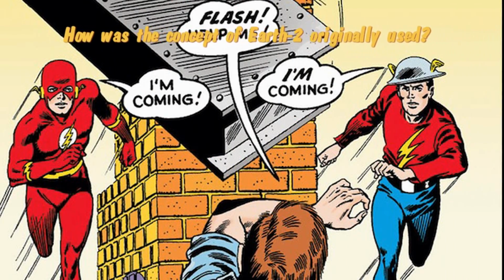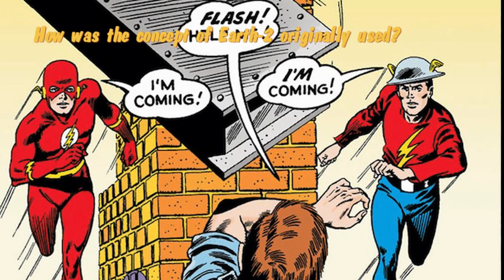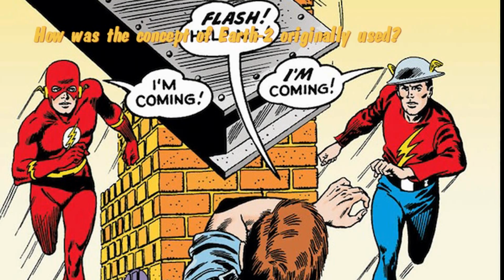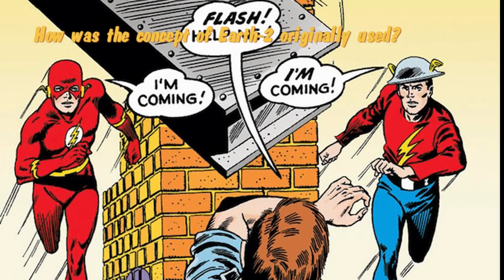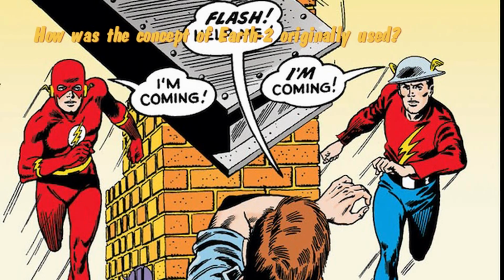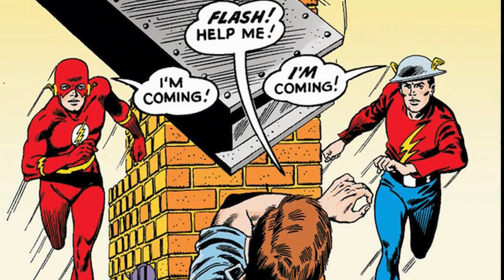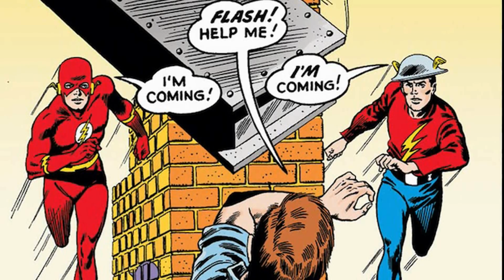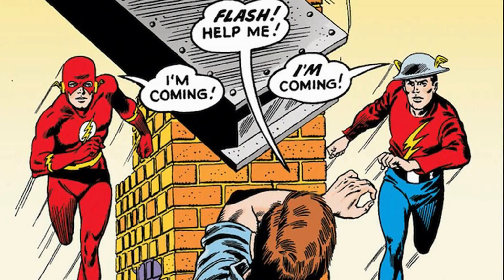How was the concept of Earth-2 originally used? Many characters originally published by DC during the Golden Age, which was before the mid-1950s, were revived in new versions during the Silver Age of comics. Later on, once the characters were revived, to explain in some cases why there were two versions of the same character, DC said that the older version of the character still existed, but in the parallel universe of Earth-2. The newer version, in the then still current DC universe, was Earth-1.